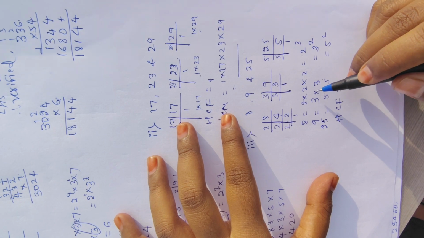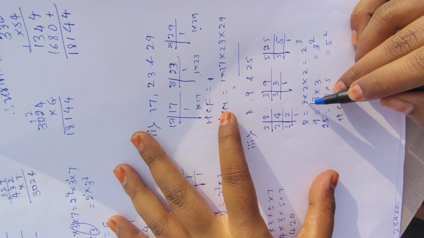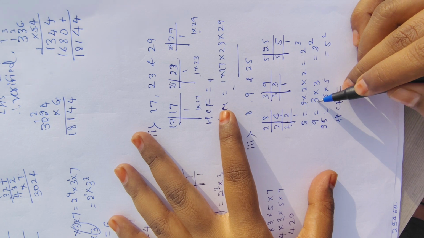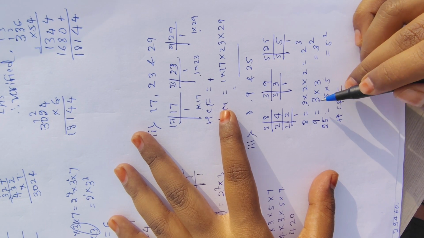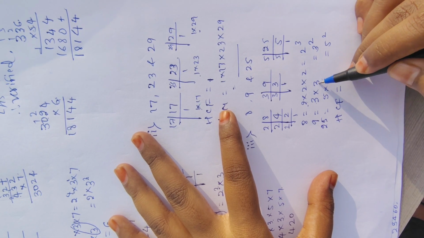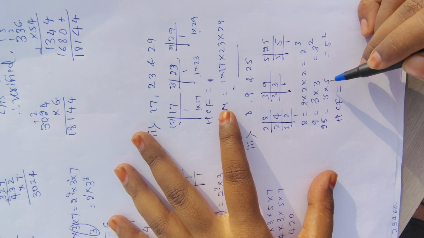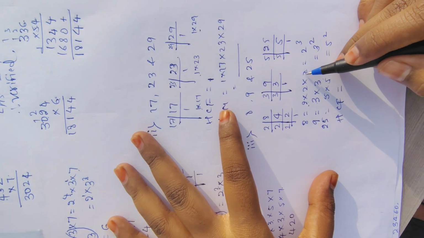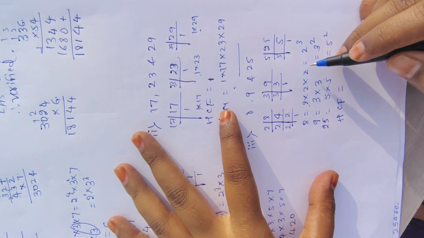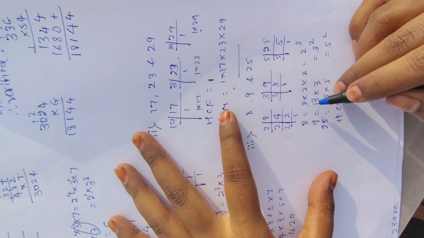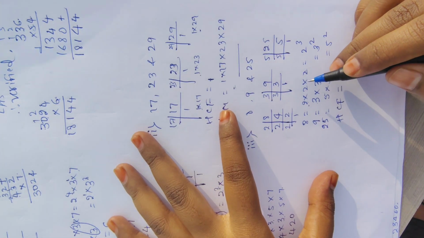No. See children, 2 is not a factor of 9 and 25. If you take 3, 3 is not a factor of 8 and 25. If you take 5, 5 is not a factor of 8 and 9. See children, no one number is common in all these three numbers.